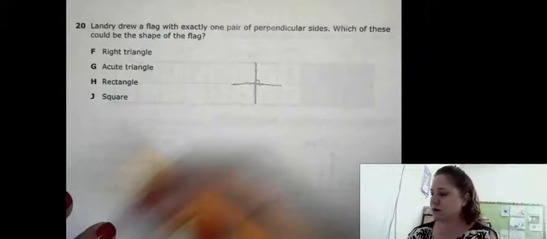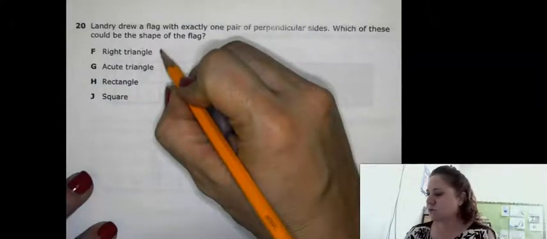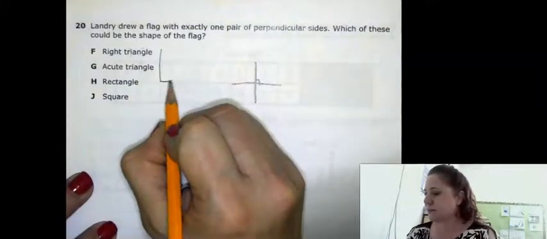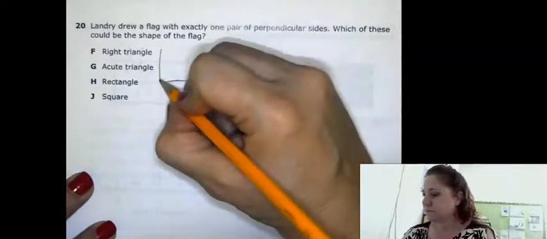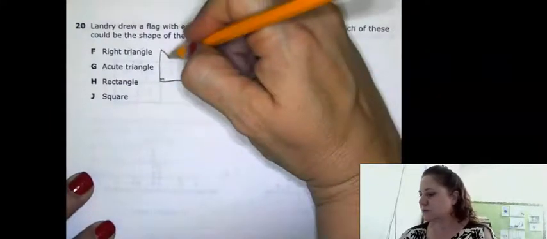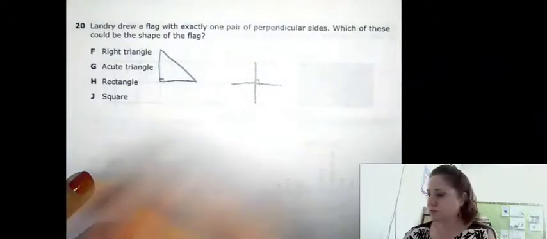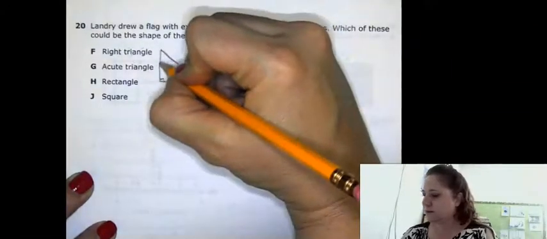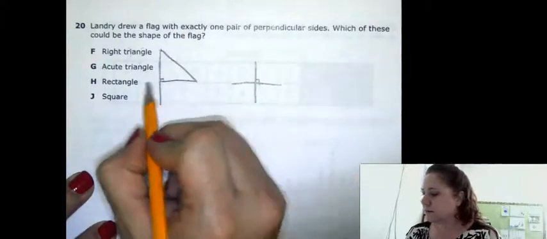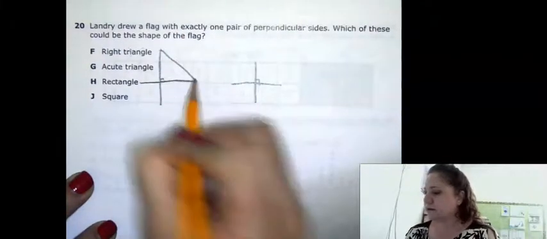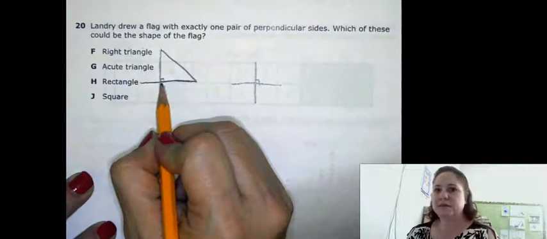Okay, so a right triangle, as you recall, it has 1 right angle and 2 acute angles. So this would be perpendicular lines. There would be 1 set of perpendicular lines.